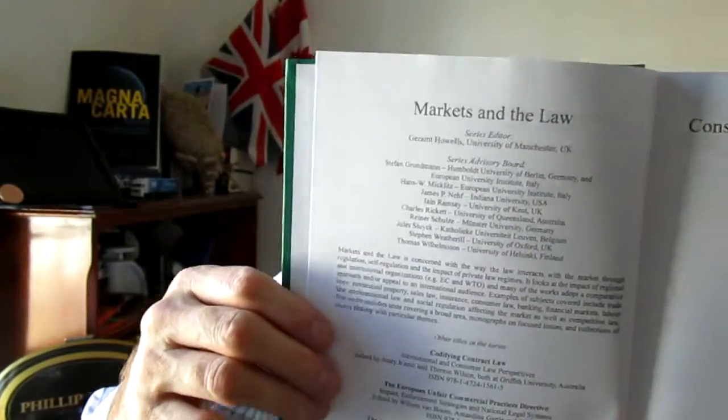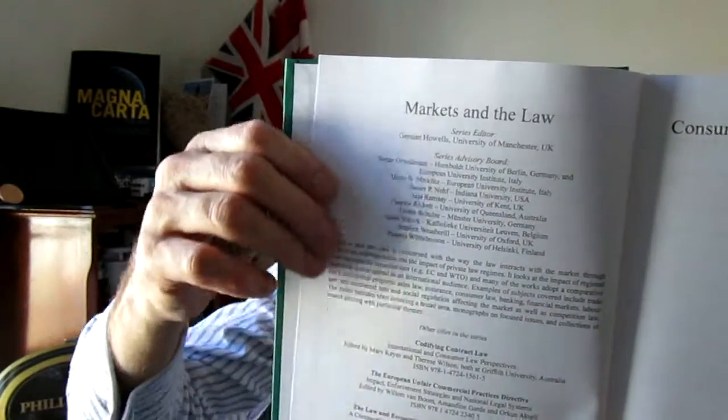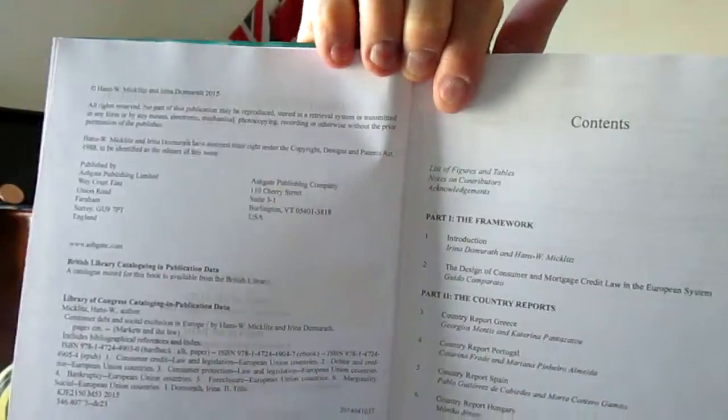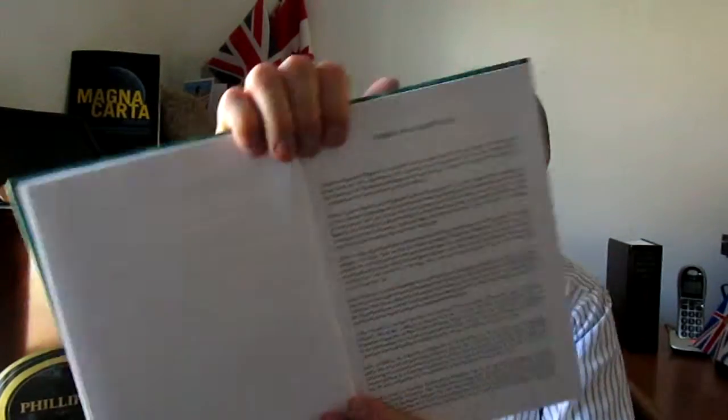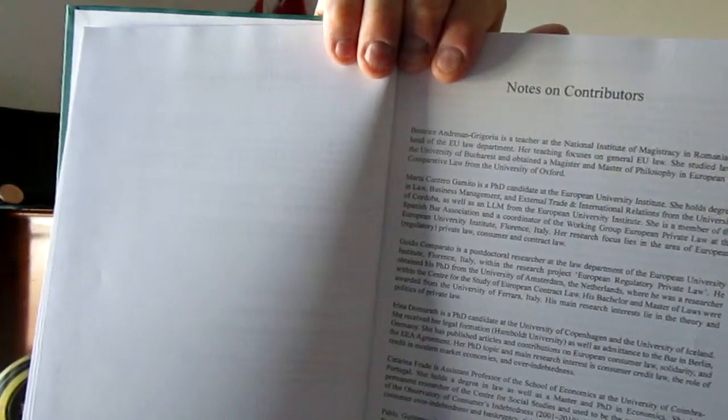At the front of the book you've got a statement on the Markets and the Law series which Ashgate have produced. Then you've got the front page of the book itself, and then you've got the various parts of the book and the various chapter headings, because it's a contributions book. There are 13 chapters in total, and all the people involved are contributors. Then the figures and tables are listed. Then you've got the names of the contributors.